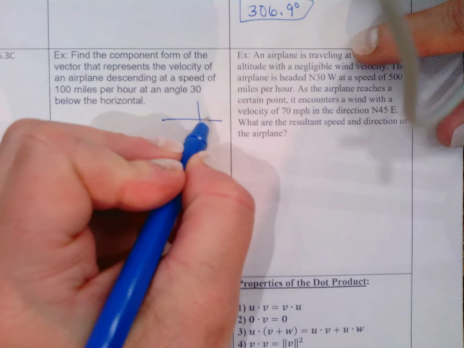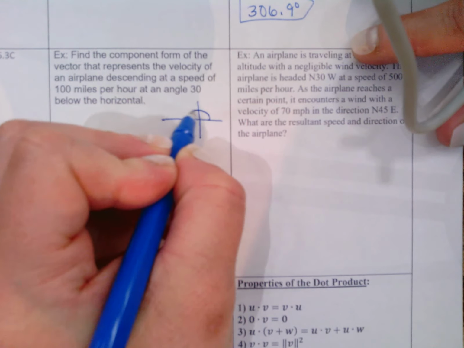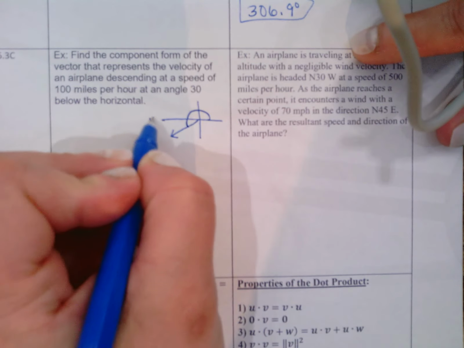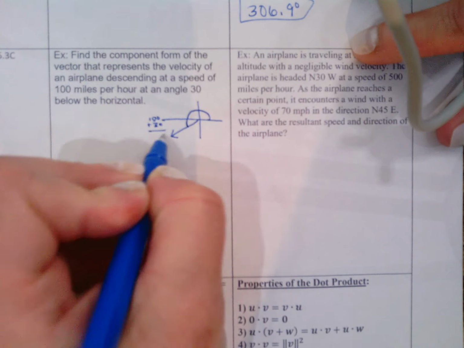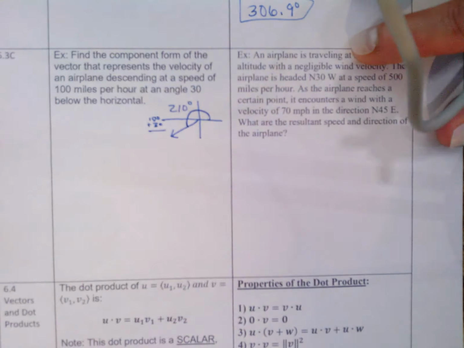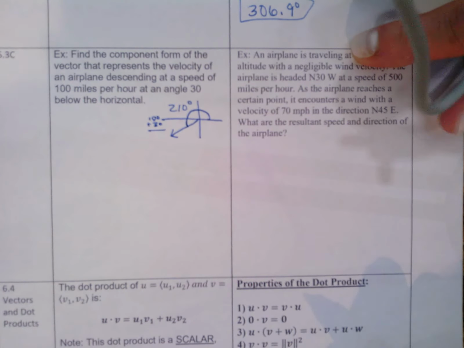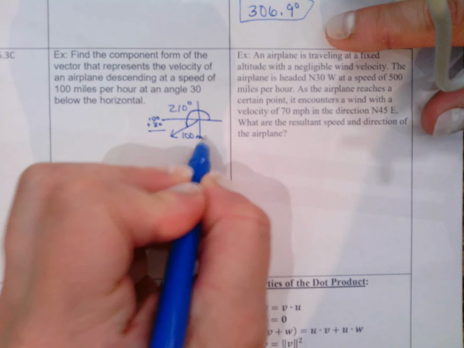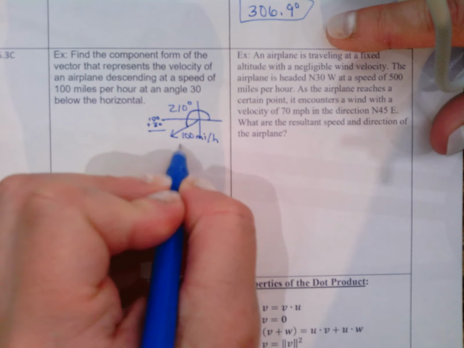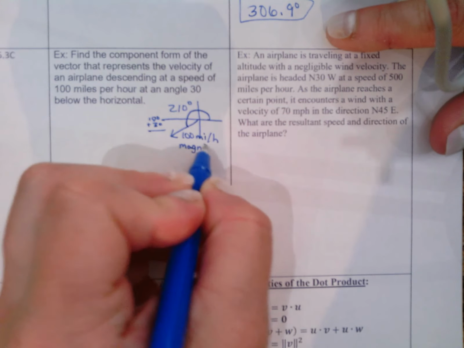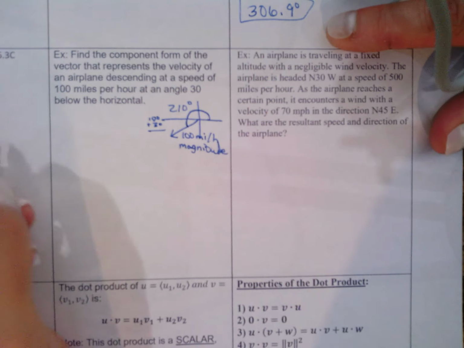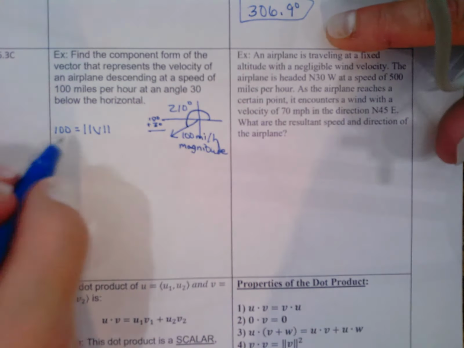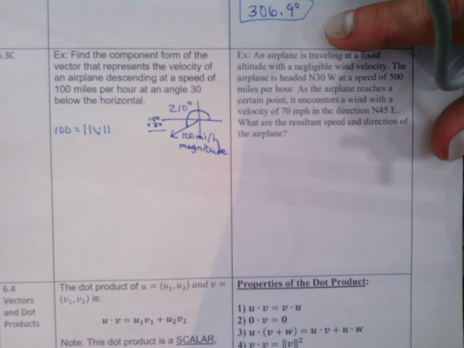Now, the first thing we're going to do, 30 degrees below the horizontal, we're going to start here and we're going to go until we're 30 degrees below the horizontal. Okay, so this is 180 plus 30, which gives us our angle of 210 degrees. Okay, so that's our direction angle. And we know that this thing is 100 miles per hour. So that's right here, 100 miles per hour, and that's actually our magnitude. So we know that 100 equals the absolute value of that vector, and 210 degrees is the angle.